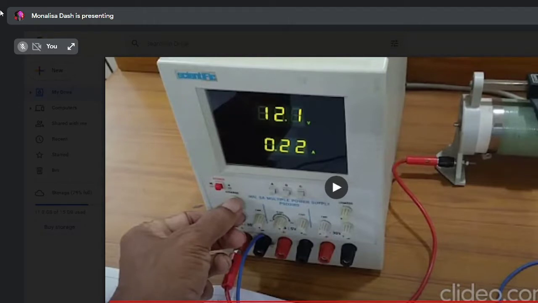Then we have to find V Thevenin. First, we will find the current through that circuit. Then we can apply any of the theorems to find that voltage in the circuit. That is V Thevenin.